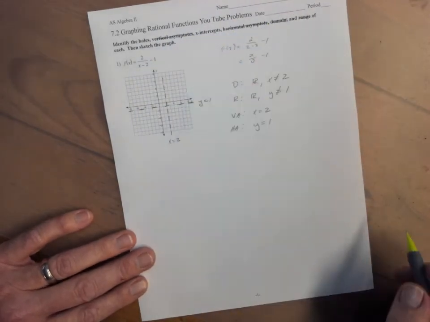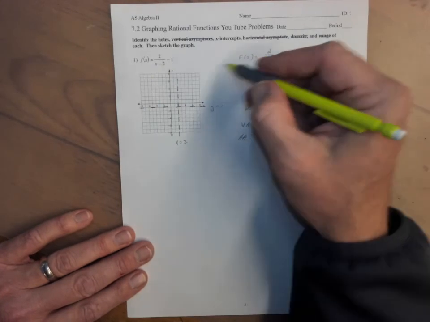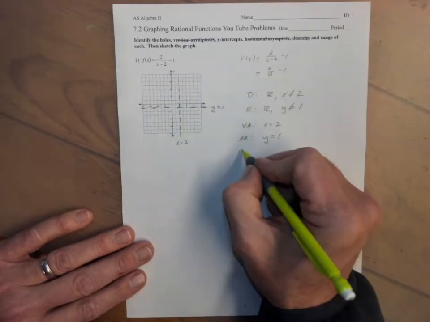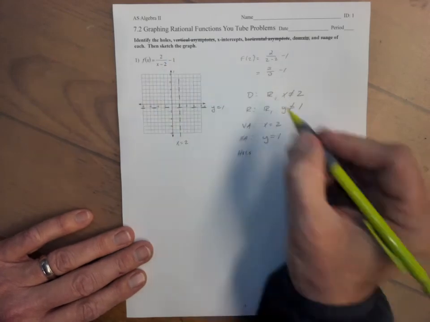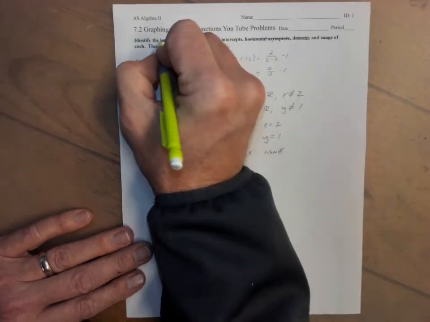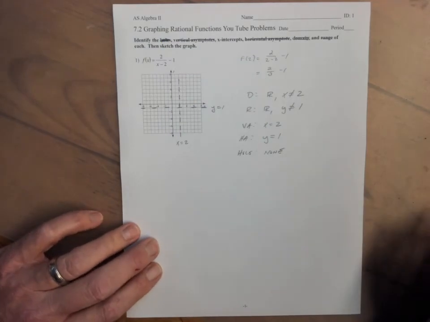For holes, remember we've talked about that if you substitute a number into the function and we get 0 in the numerator and 0 in the denominator, that gives us a hole. There is no value there because we have a constant in the numerator. So there's no holes. And that leaves us with intercepts. We should have y-intercepts here as well.